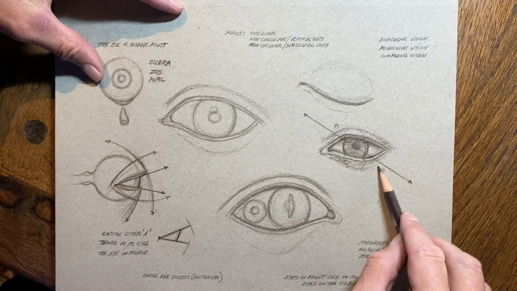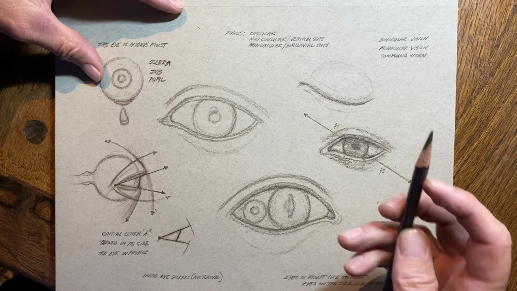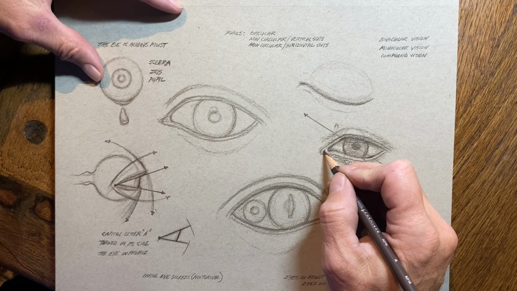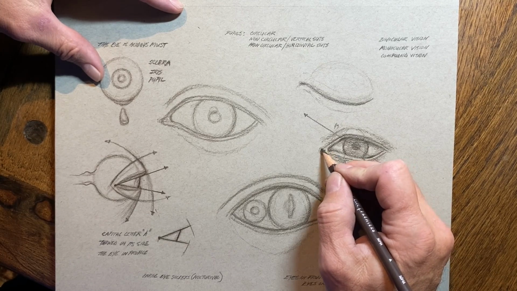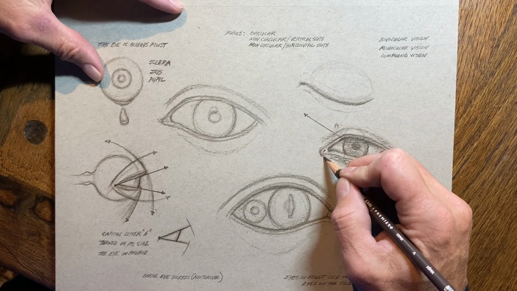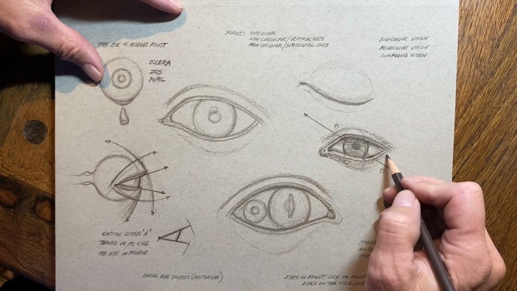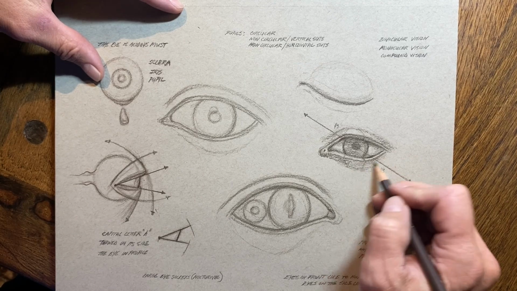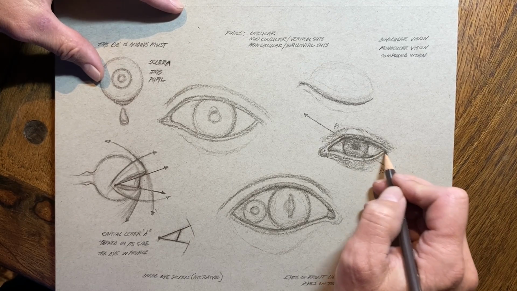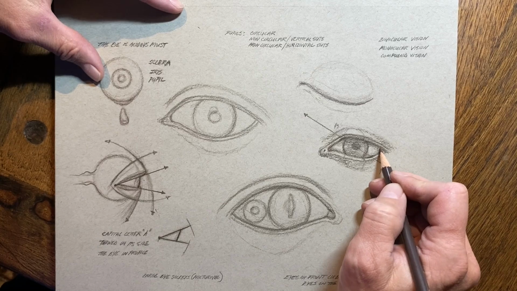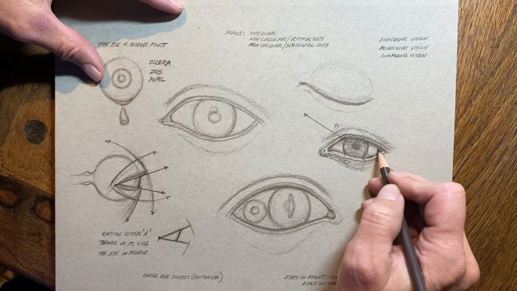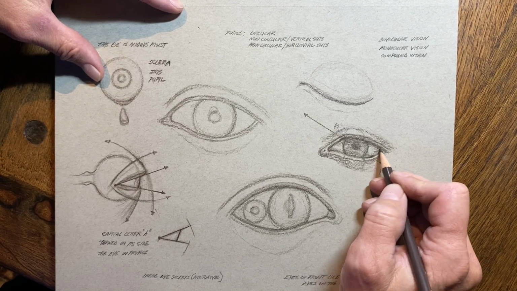And usually, depending on the age, there might be some wrinkles in there. In the tear duct here, there's a little bit of a dark area. And then we have a little bit of a shadow underneath the eyelid through here. The upper eyelid goes over, and it gets darker as it goes back in behind the eyelids.